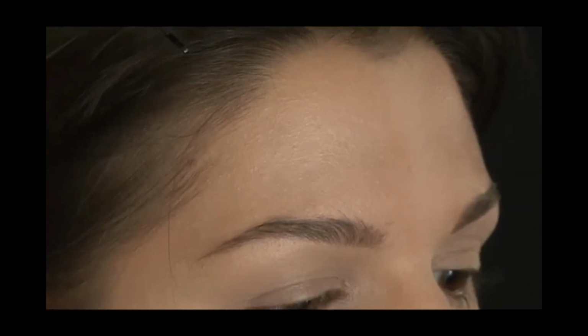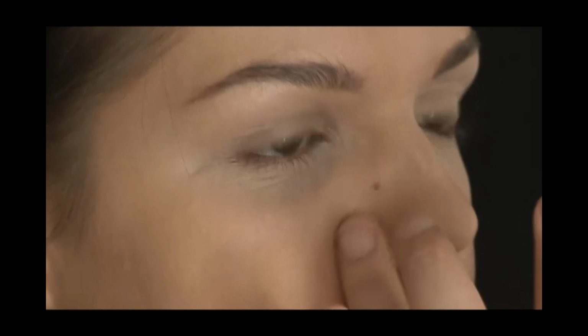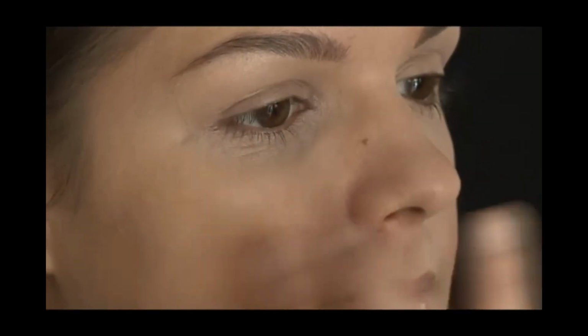I'm just buffing it to blend it in. Around the nose area is an area that does get some redness, so that's a good area to cover. And also you can go right up to the lip line. It's great sealant for your lipstick later or your lip gloss later, and great coverage.